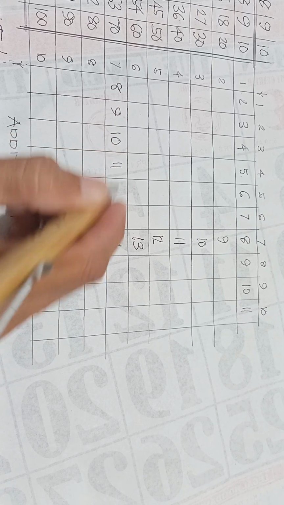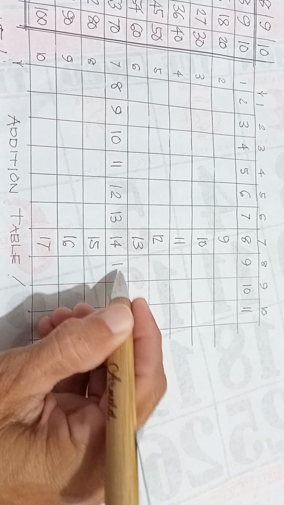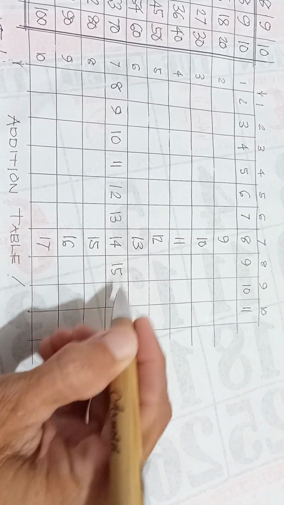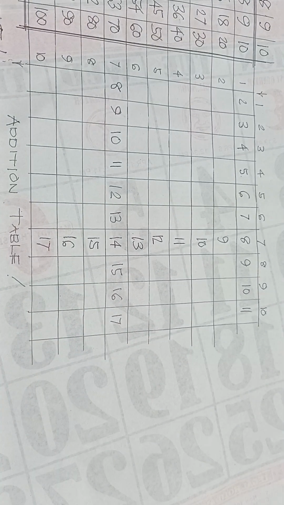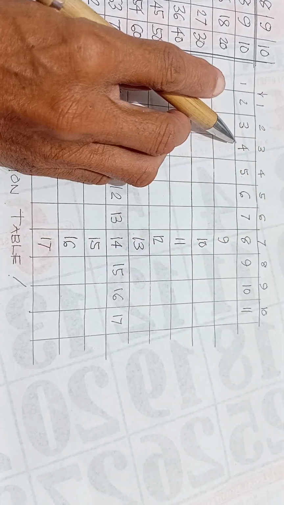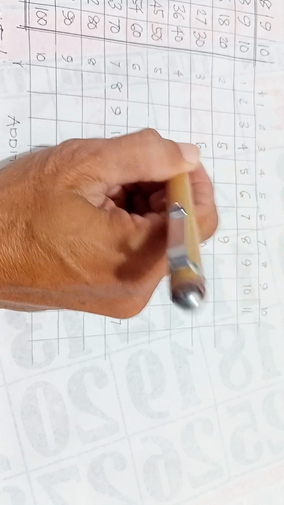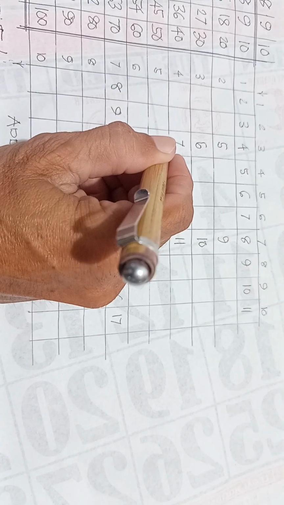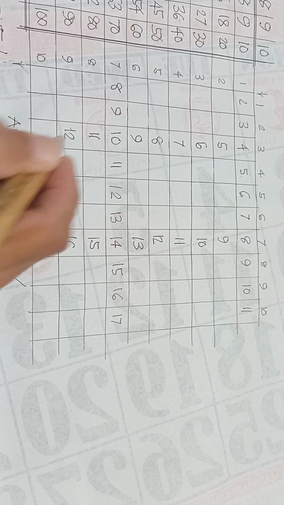If you want here also, so you have already 7, then followed by 8 9 10 11 12 13 14 15 16 17. If you want to start here also, you count 3 4, so next is 5 6 7 8 9 10 11 12 13.